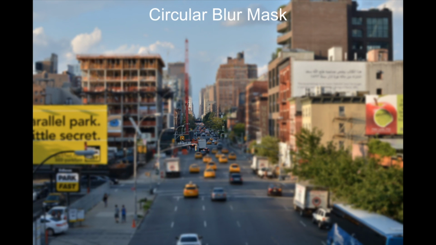And here you can see the circular tilt shift effect first applied in the center with a small radius, and then a larger radius. A specific element of the image can also be highlighted by centering the in-focus region, for example the taxi in the center of this image.